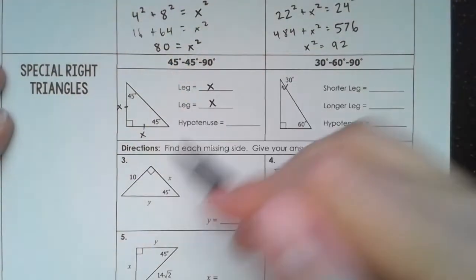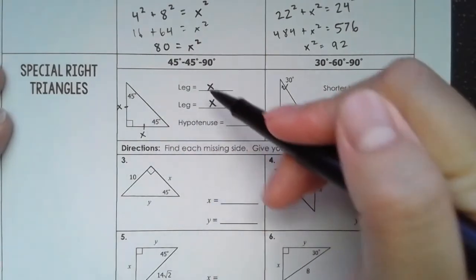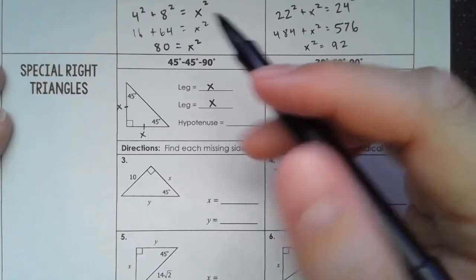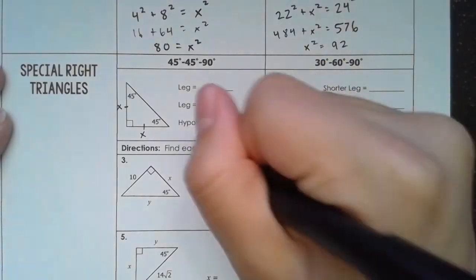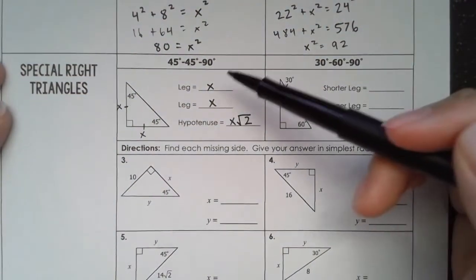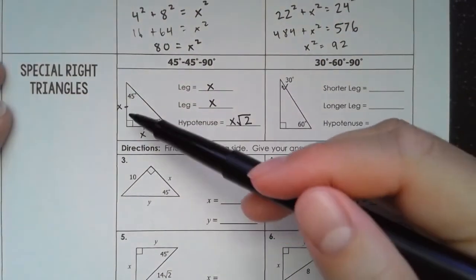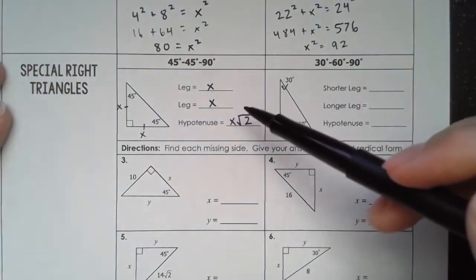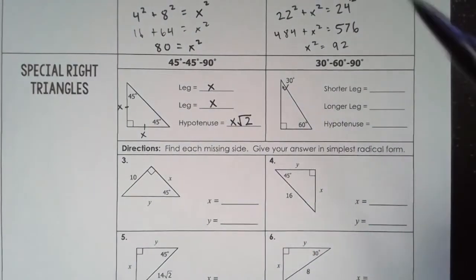If you were to do the Pythagorean theorem here, x squared plus x squared is equal to c squared, and then you solve for c, you're going to get that the hypotenuse is equal to x square root of 2. So what are the x's? The x's are the actual given values, as you'll see in these examples. So you can just plug in and find those values much faster.